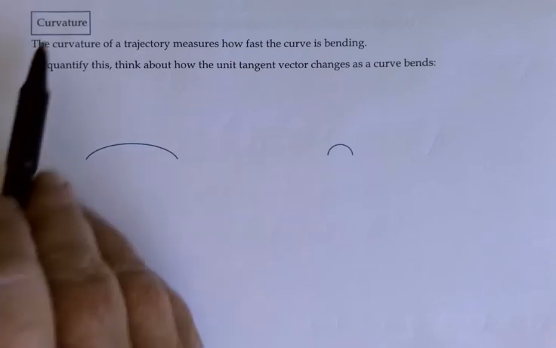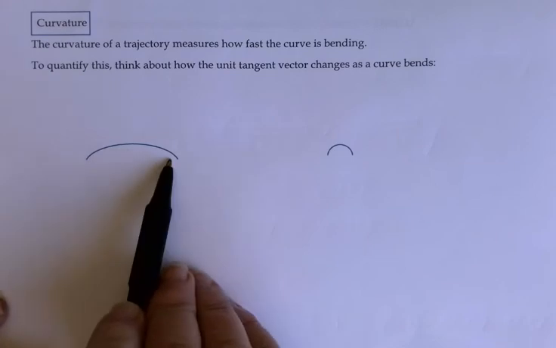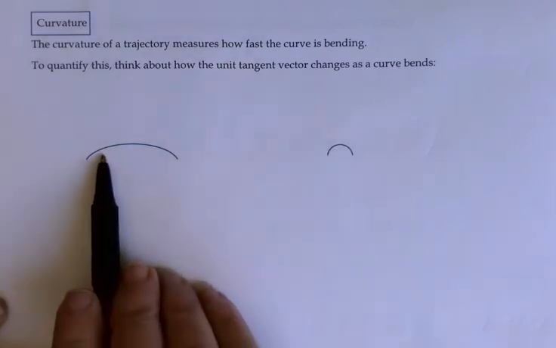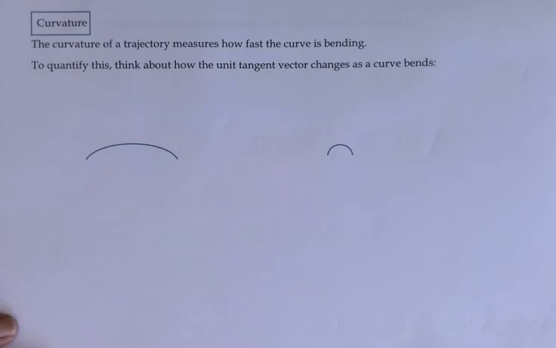All right, curvature is a property of a trajectory that literally measures how fast the curve is bending. If you think about two different curves here, this curve bends slowly, while this curve bends very quickly. So to quantify this, what I'm going to ask you to do is to think about how the unit tangent vector actually changes as the curve bends.